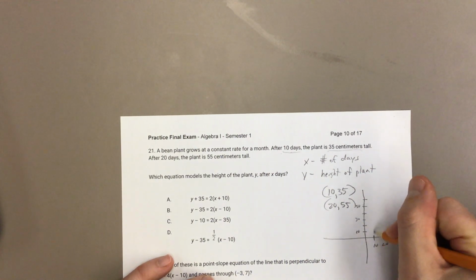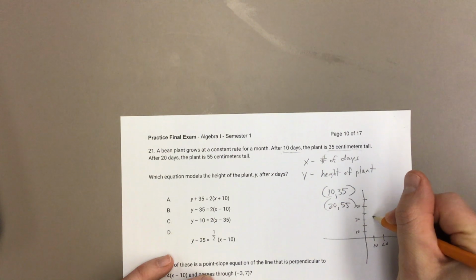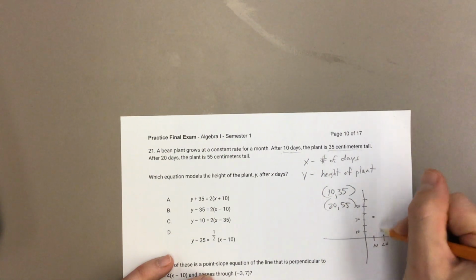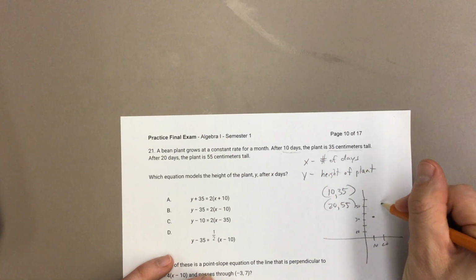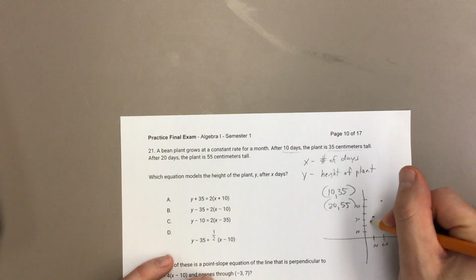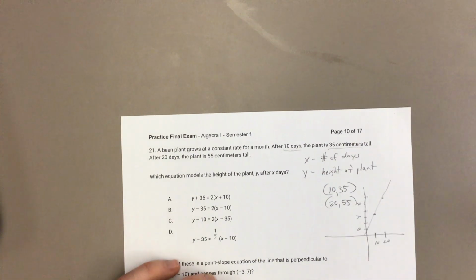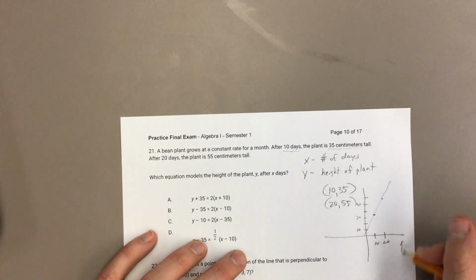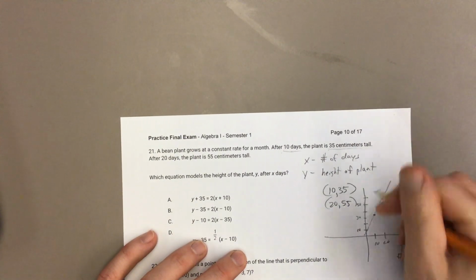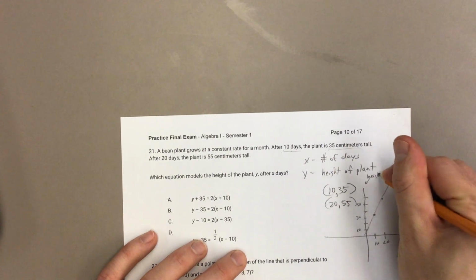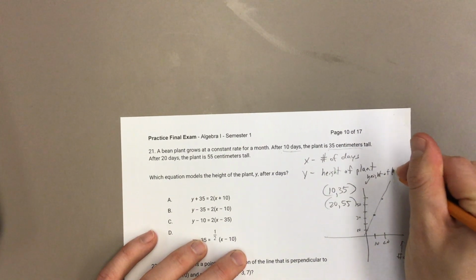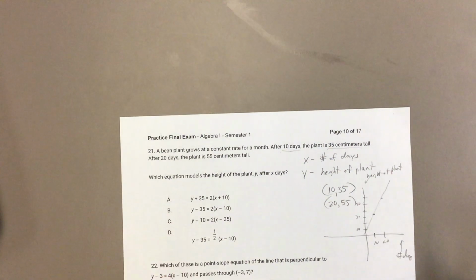You don't have to do all of this, I'm just doing it to show myself what it looks like, so I can gain a little more confidence. We'd have the height of the plant looking something like this, where this is number of days, and this is height. The x variable represents number of days, and the y variable represents the height of the plant.